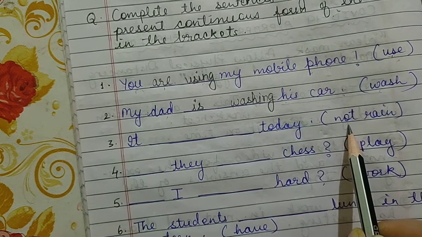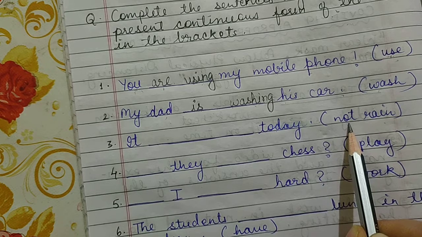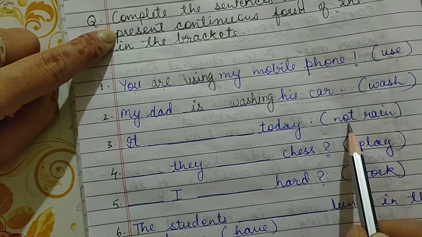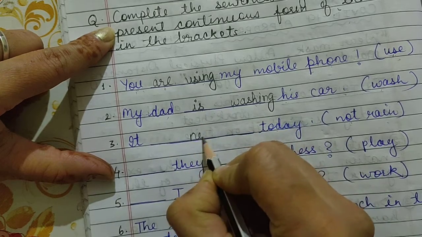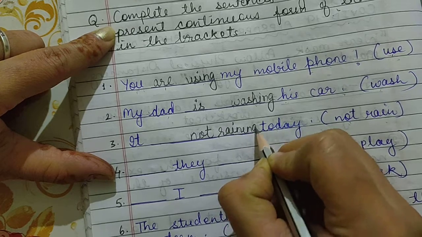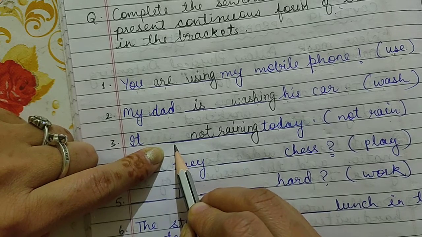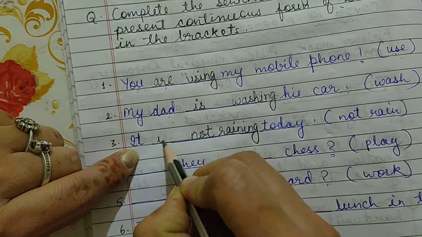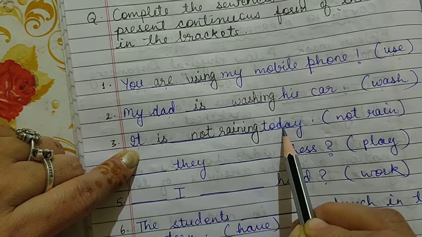Now next sentence is it dash today. Now in the bracket it's written not rain. So it means not is given here. What does this mean? That this sentence is in negative form of present continuous. Alright. So we will add not also. So we will write not and rain, and then we will add ing to it. Not raining. But what is missing here? A helping verb is missing here. So it is again a singular subject. So we will use here is. So what is the sentence now? It is not raining today.